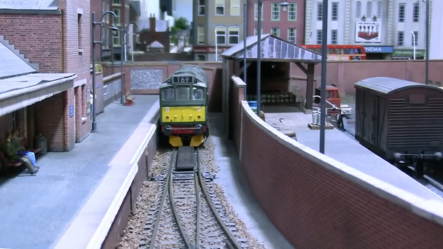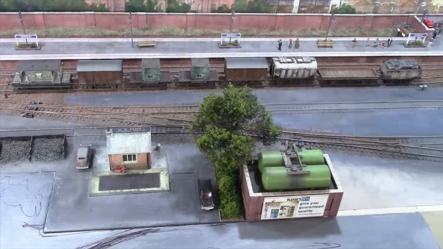Loco has uncoupled as before and waits in the station head shunt. Mavis is putting the kettle on. The train is en route for King's Lynn and its make-up is a little more complex than before.